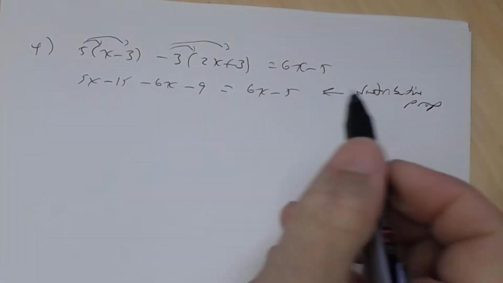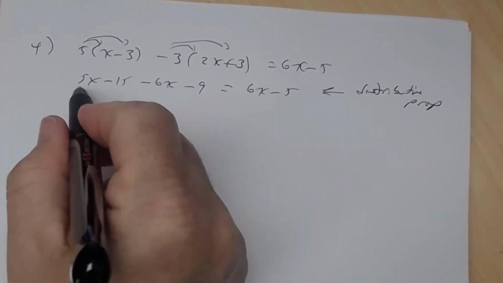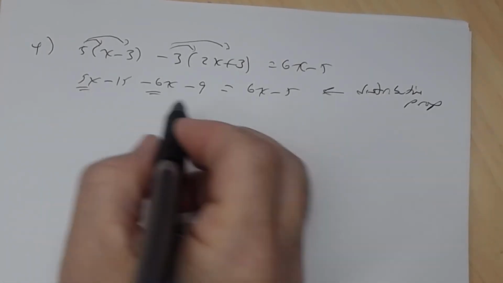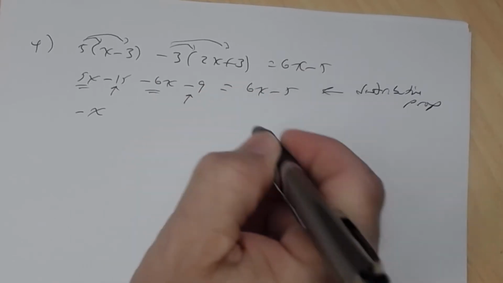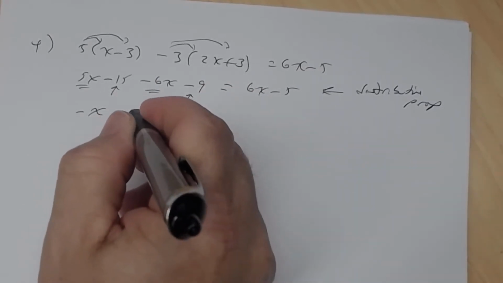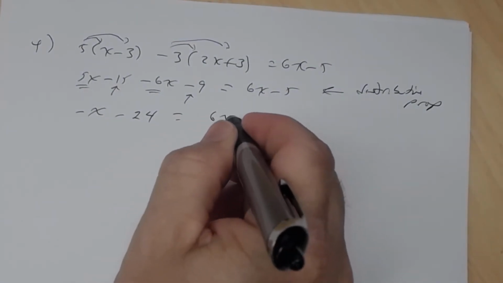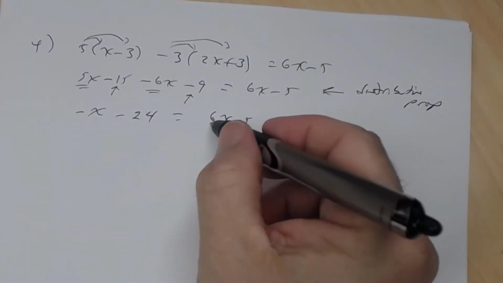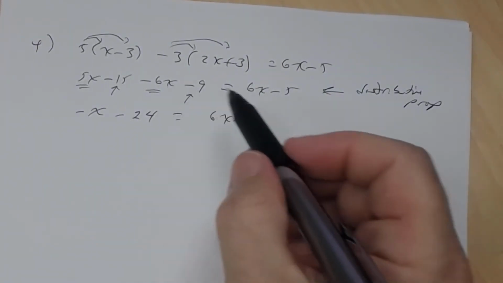All right, now notice I can combine like terms here. So 5x and a negative 6x is a negative x. A negative 15 and a negative 9 is a negative 24. Equal 6x minus 5. Now notice I got to this equivalent equation by combining like terms.